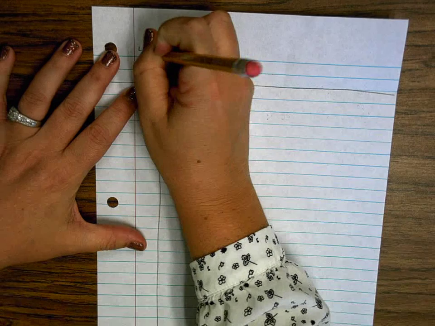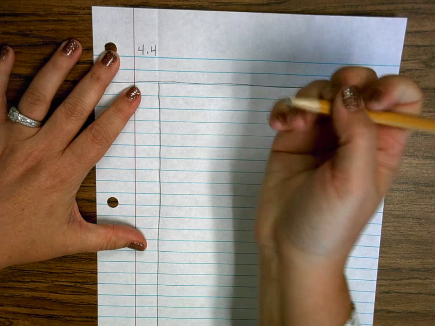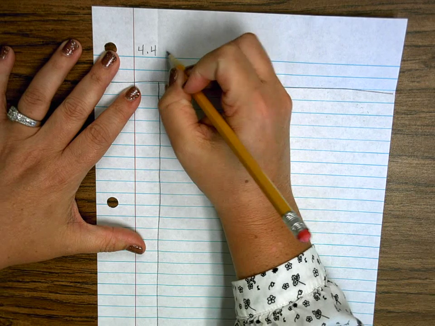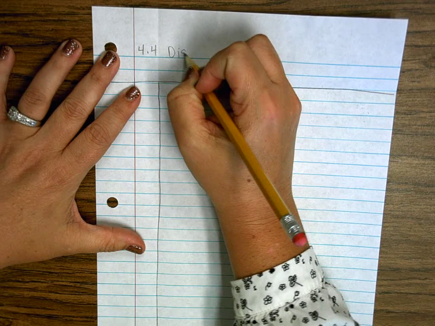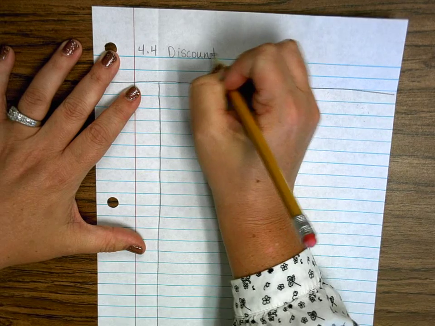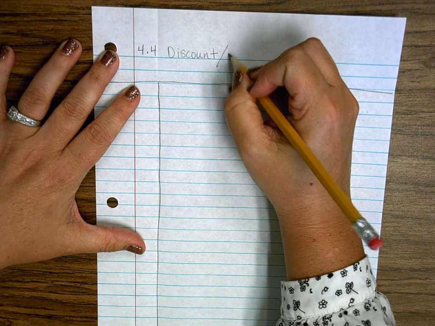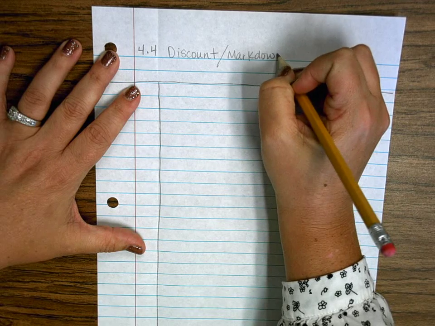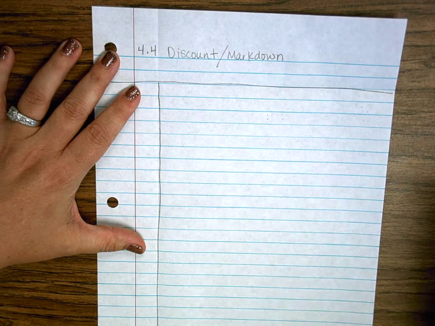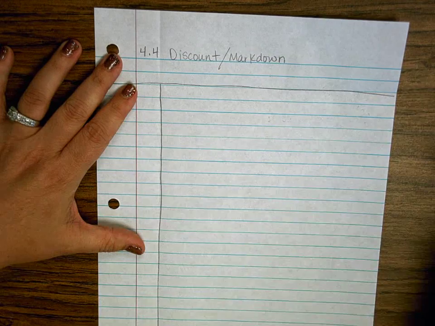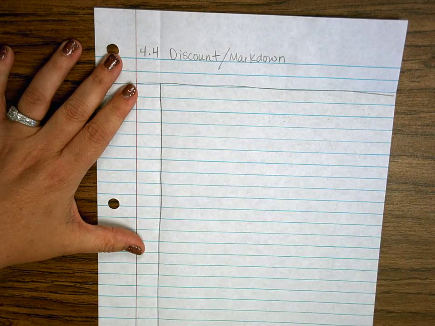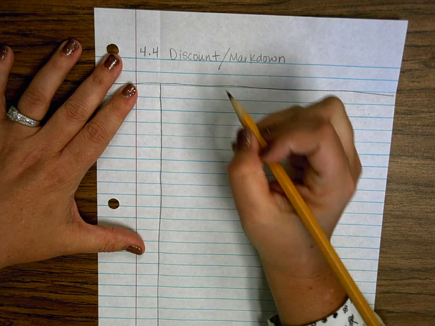So this is 4.4, and we're talking here just about discount today. Discount, which was also called markdown. Most of the time they'll use that as a verb, like this has been marked down or a markdown, you know, like they'll use that as a verb.